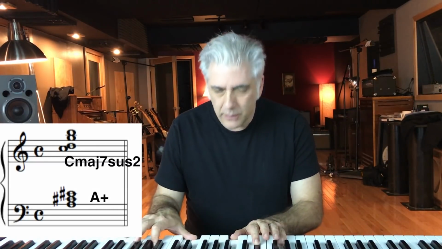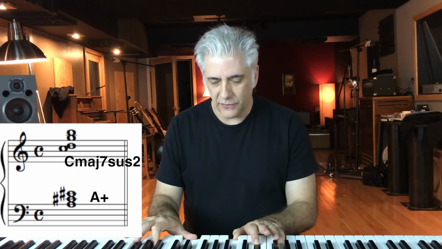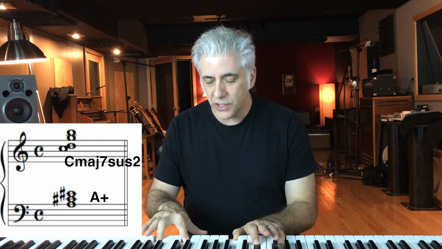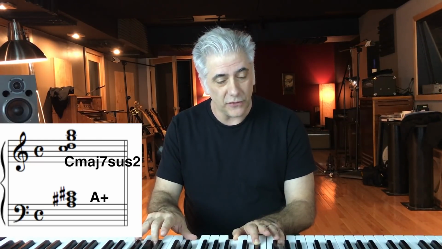You can also use some more complex seventh chords. For example, I could play, this would be a C major 7 sus2 over A augmented. So you've got C, D, G, B, that's C major 7 sus2 over A augmented. Listen to the sound.